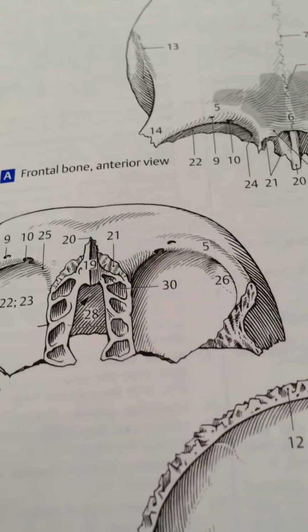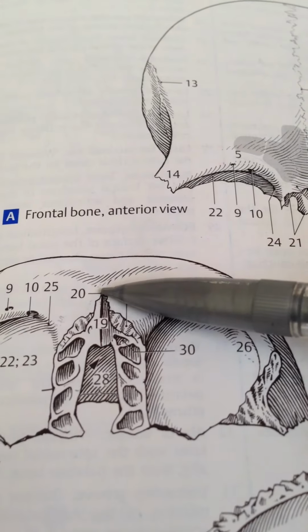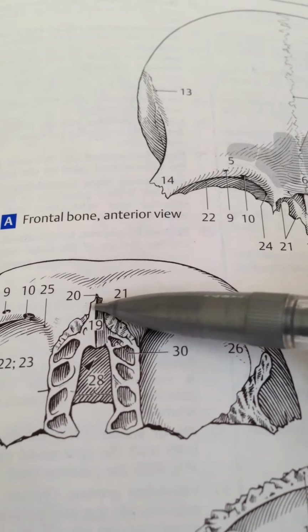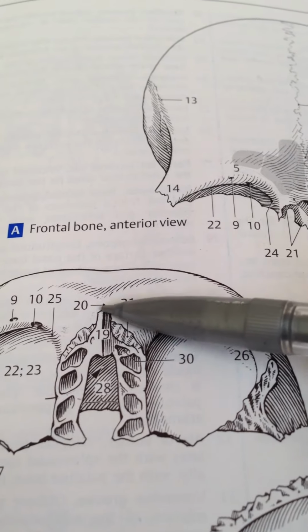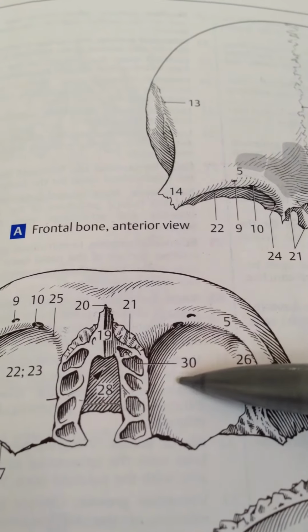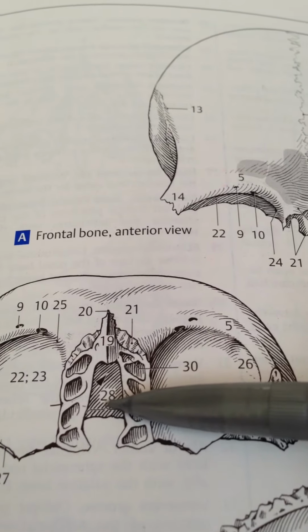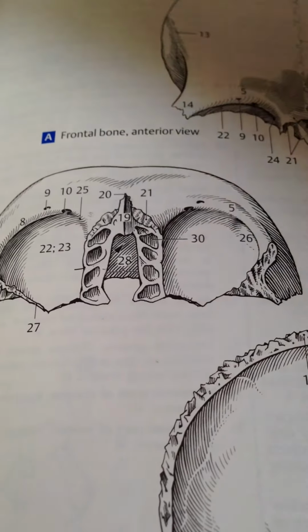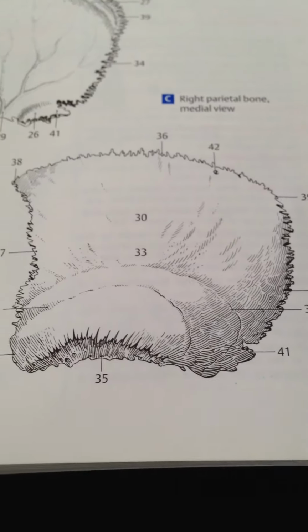Let's look at the nasal part of the frontal bone. Basically, you have your nasal part, which is number 19. You have your nasal margin, and you have your nasal spine, which is the sharpest point of the nasal part of the frontal bone. And in between the orbits, you have something called the ethmoidal notch, just an area between the right and left orbit. Now let's discuss the parietal bone. Let's look at an external view first off.